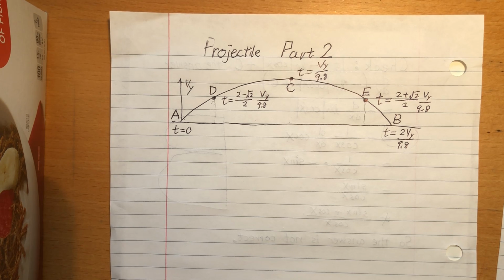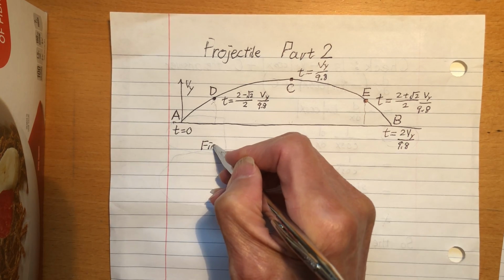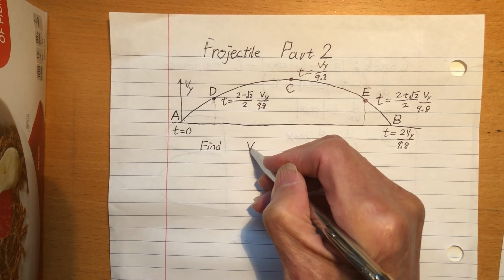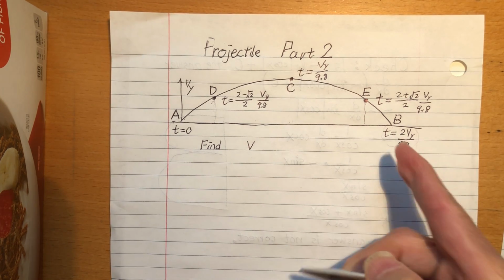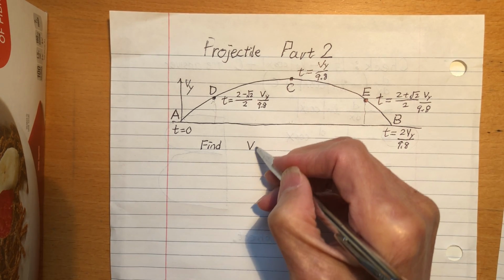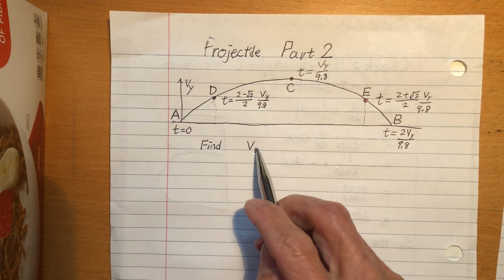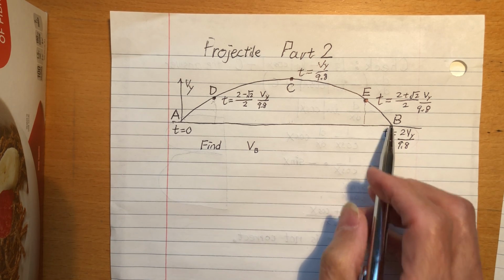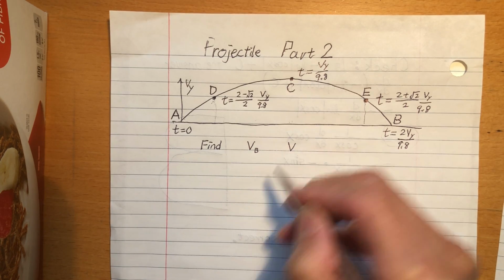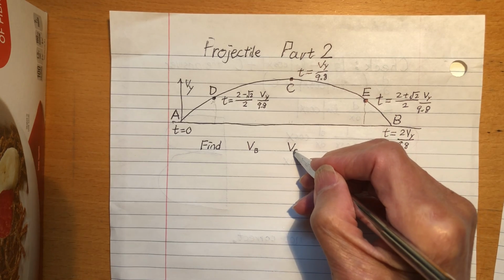So what do I want to find? I want to find V at point B. I use a subscript to indicate the location, B. And also I want to find the velocity at the maximum height, which is C, Vc.